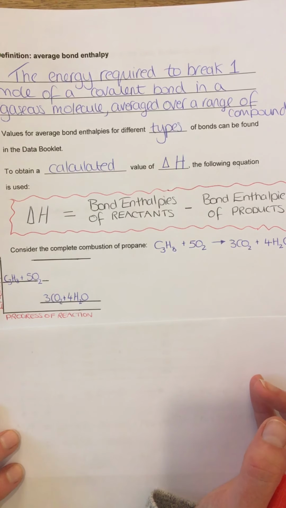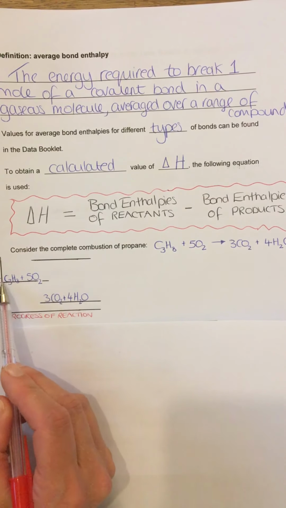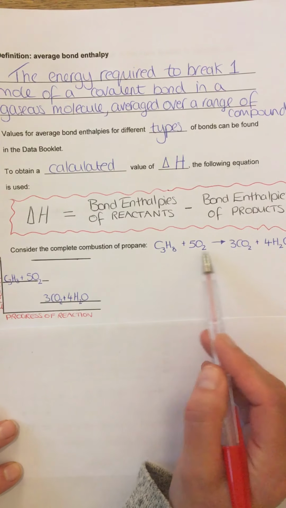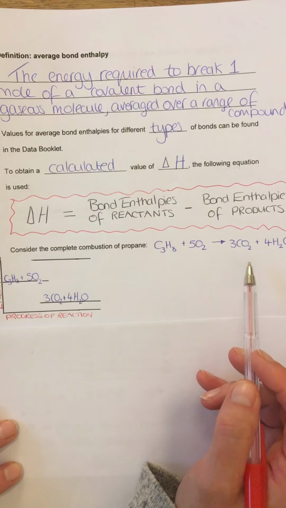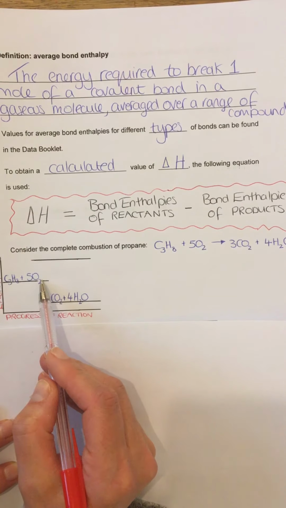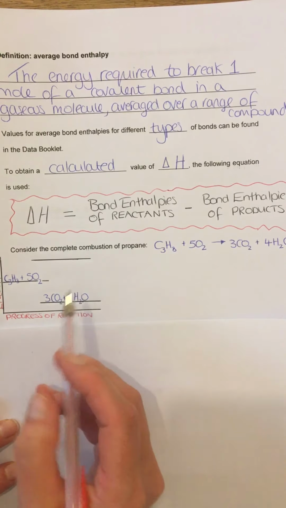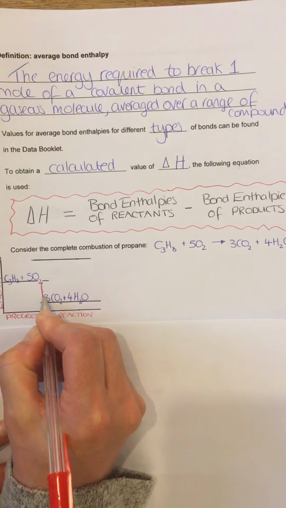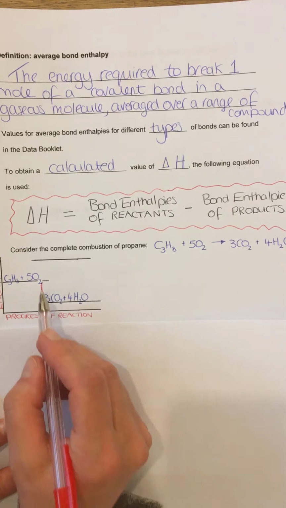Now, if we think about that reaction, we can think about it on one of those energy level diagrams. Here's the reactants. This reaction is one which we know gives out energy. It's an exothermic reaction overall. It's burning a fuel, it gives us energy. So here's the reactants, and the products must be lower down because we know it's an exothermic reaction. So energy is given out overall.